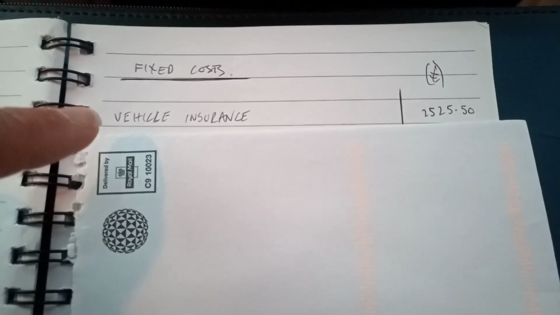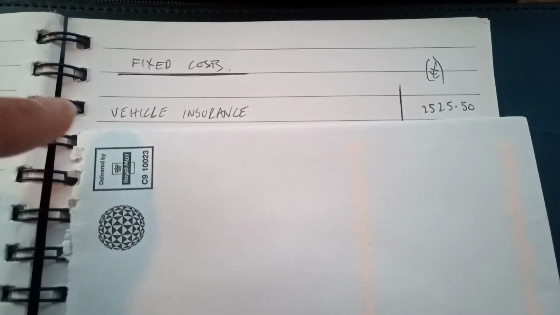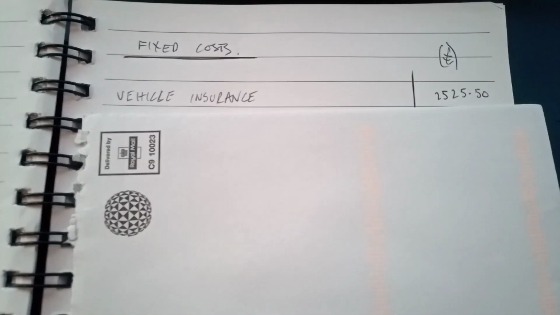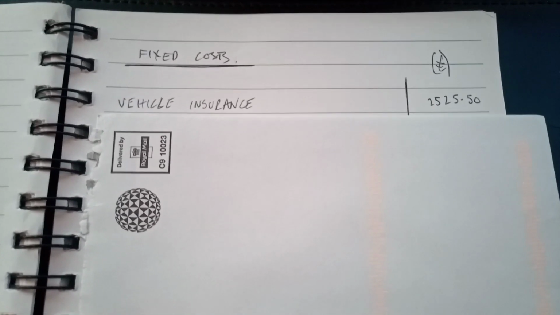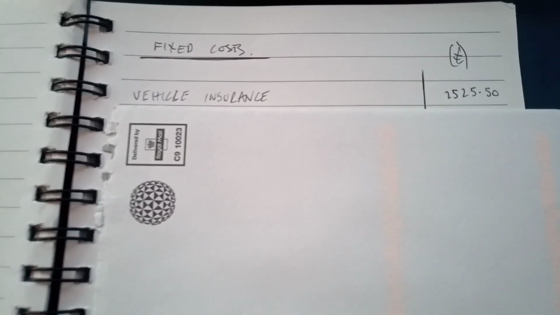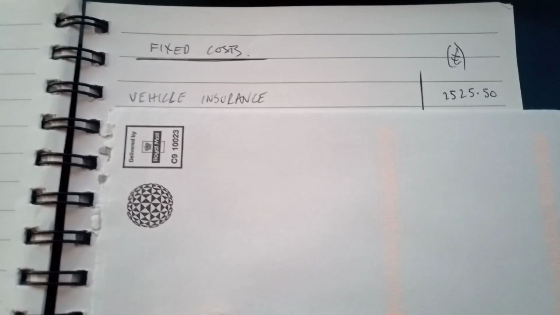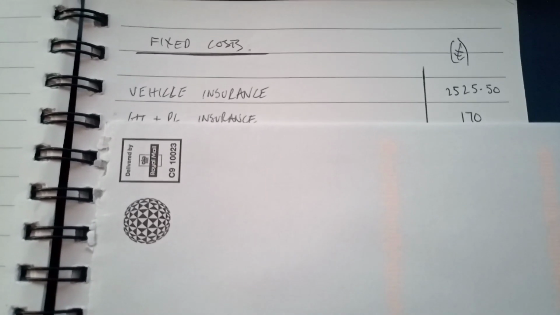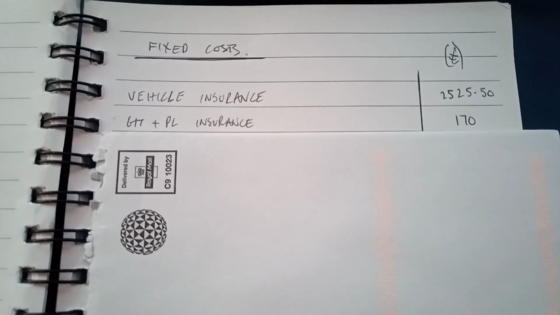If I wanted to pay monthly or in installments, it would have worked out at more like £3k. So it'd be an extra £500 a year to pay in installments. So that's one of the advantages of being in a situation like I am, where you can pay things outright and buy the van outright, using my savings.